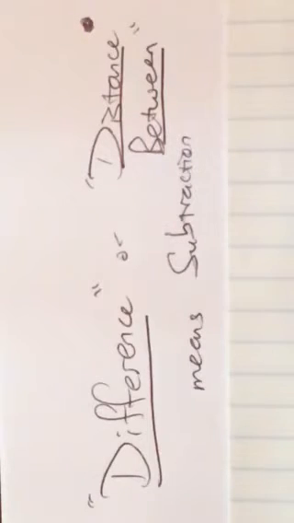Okay, everybody. The concept I want to go over right now is that difference or distance between means subtraction. There are a lot of problems I'd like you to do today. You have a quiz coming up in a few days. But yeah, I want to go over this concept using subtraction a little bit.